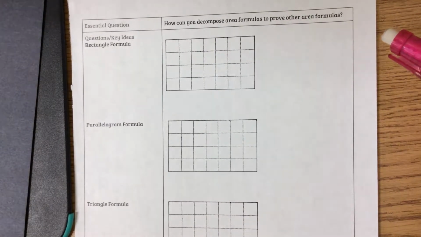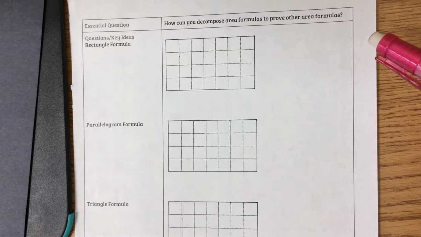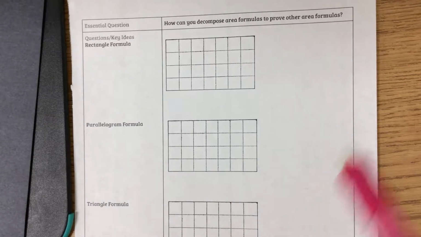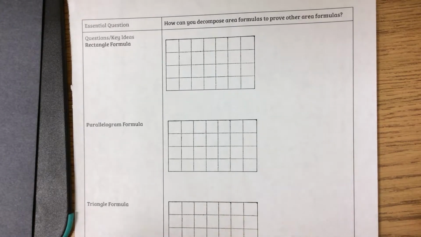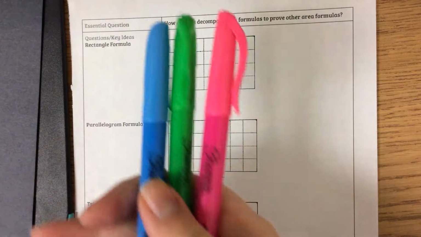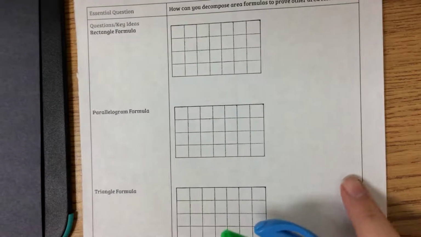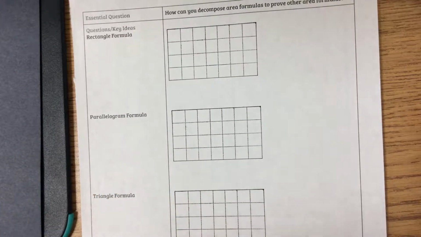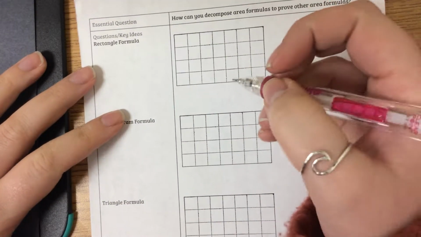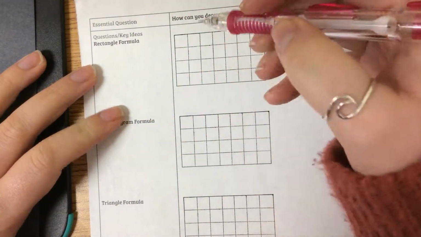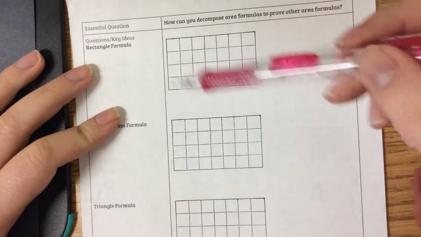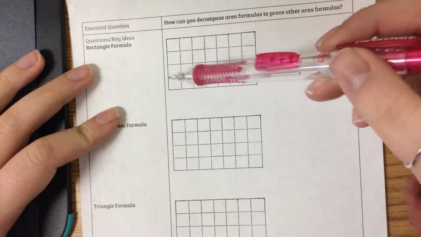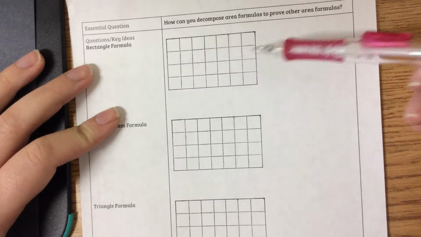Hello everyone. So today we are going to cover how can you decompose area formulas to prove other area formulas. So we're going to be using some highlighters today and some manipulatives so I can show you how to do this. But first we're going to go simple. So our rectangle formula is, so we know how to find the area of a rectangle, or the area of any shape, it's the space that's inside.